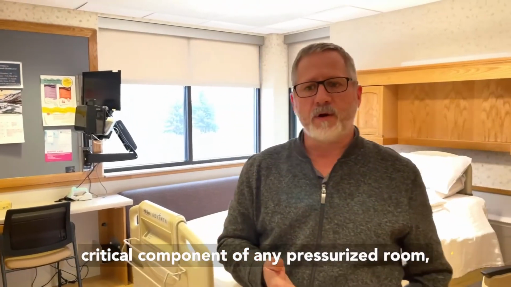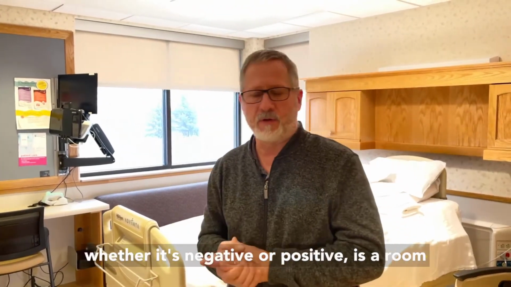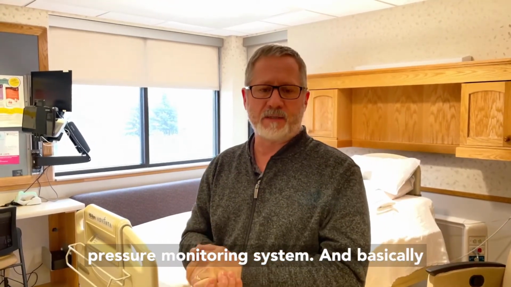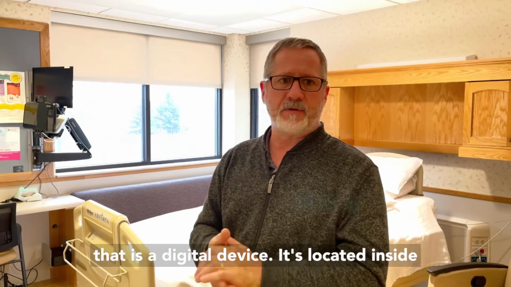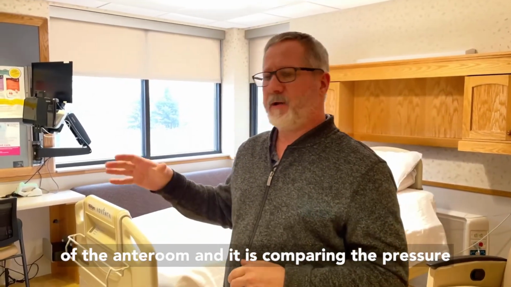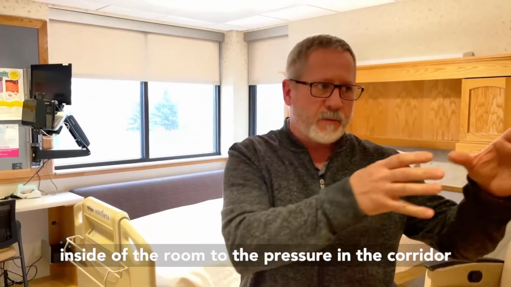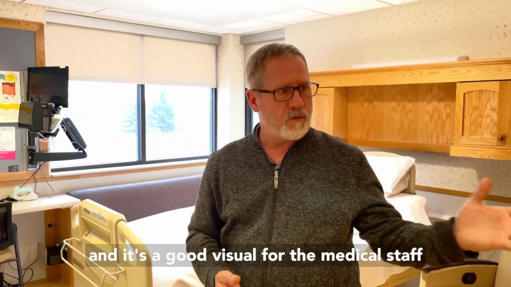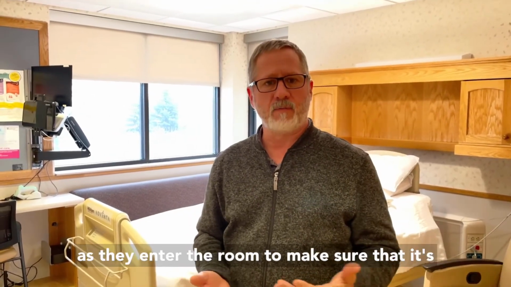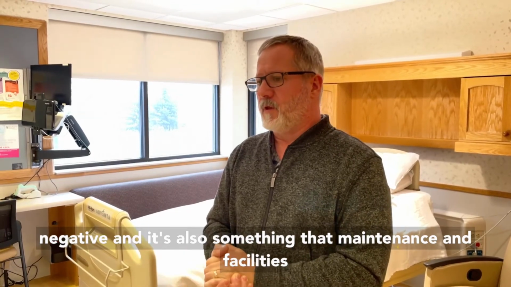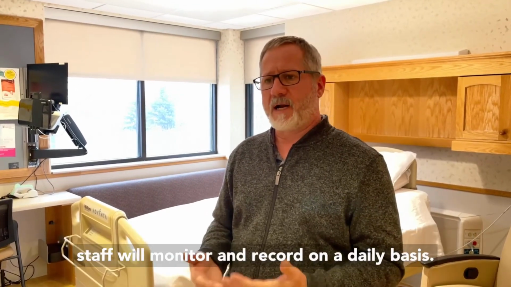Another critical component of any pressurized room, whether it's negative or positive, is a room pressure monitoring system. And basically that is a digital device. It's located inside of the ante room, and it is comparing the pressure inside of the room to the pressure in the corridor. And it's a good visual for the medical staff as they enter the room to make sure that it's negative. And it's also something that maintenance and facilities staff will monitor and record on a daily basis.